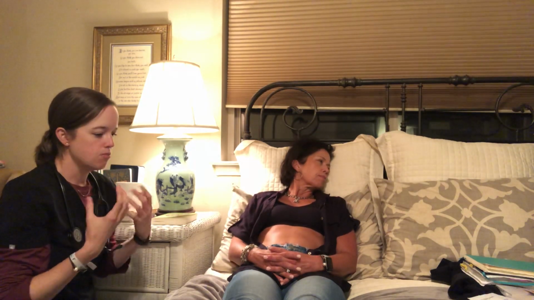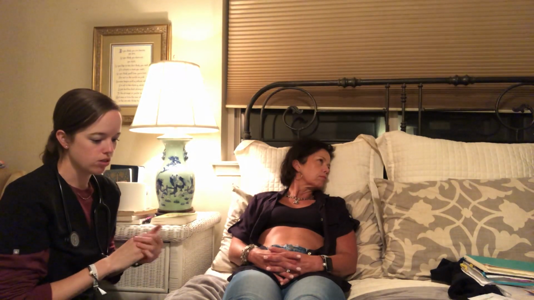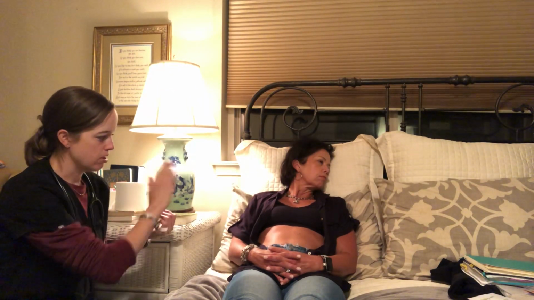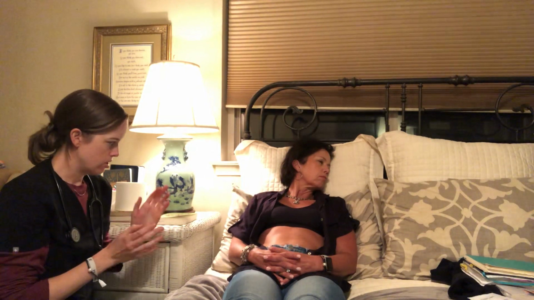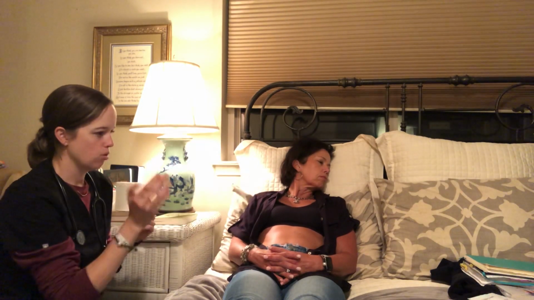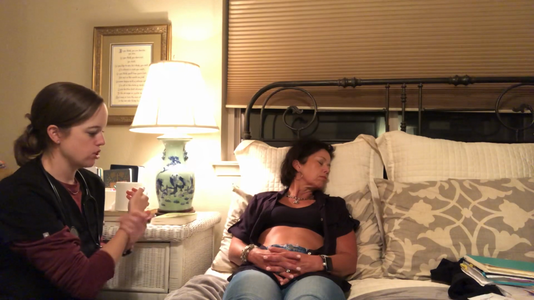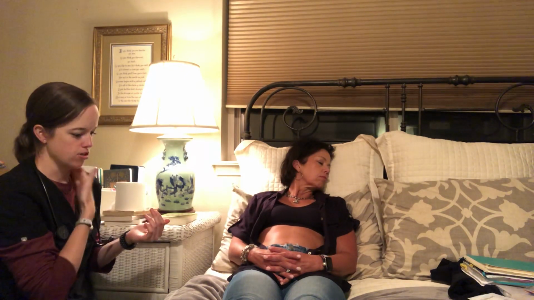If someone is fluid overloaded, they may have a large JVP. If someone is hypovolemic or dehydrated, we may have to lay them flatter to see the JVP. So we inspect a normal JVP for this patient. I would also, in a normal exam, have her look the other direction to inspect the other side as well.